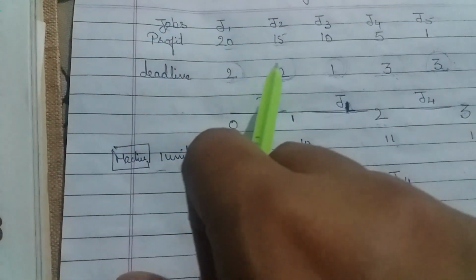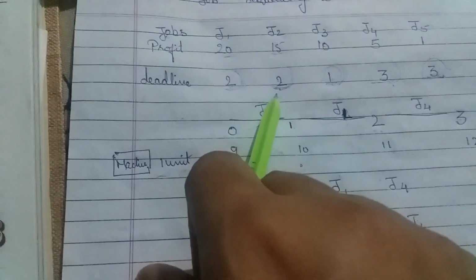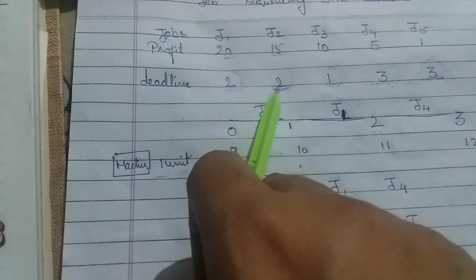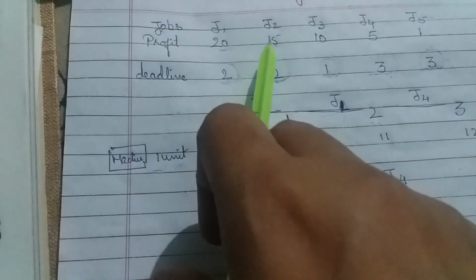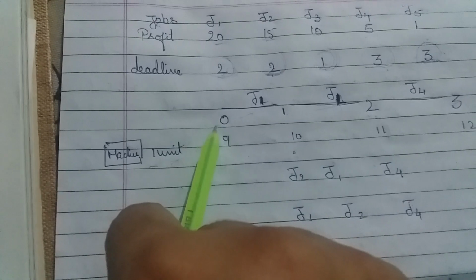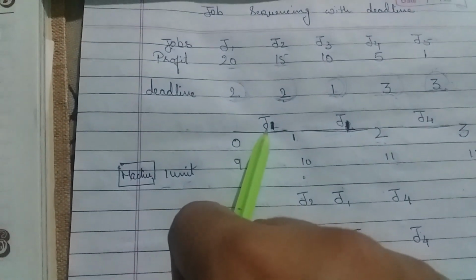Now if you consider the job J2, J2 also has a deadline of 2 hours. That is, this job can wait for 2 hours, and the maximum profit earned is 15 here. J1 is allotted the time slot of 0 to 1. J2 is allotted.